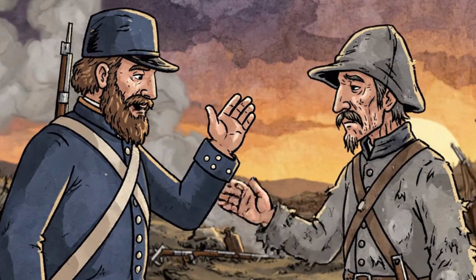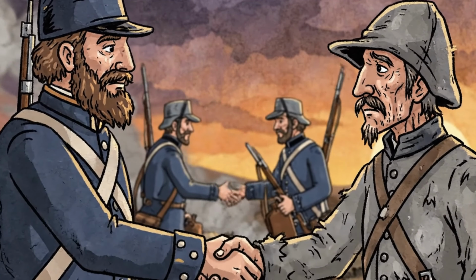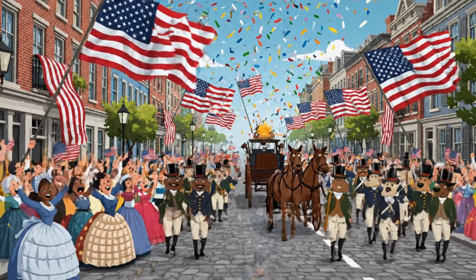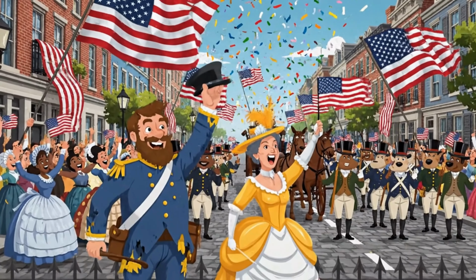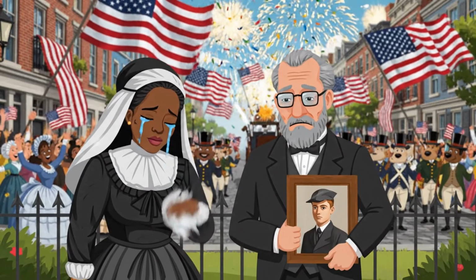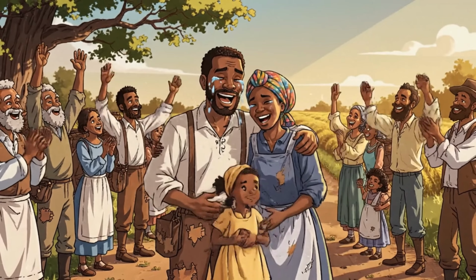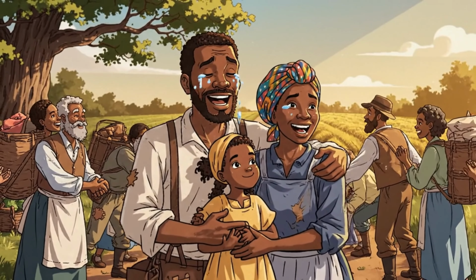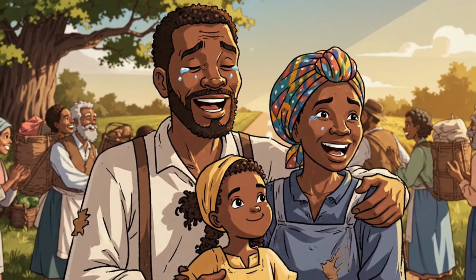After 4 brutal years, the Civil War was finally over, but the nation was wounded. Northern cities celebrated victory, but many families still mourned lost loved ones. Millions of enslaved people were now free, beginning a long and difficult journey toward equality.